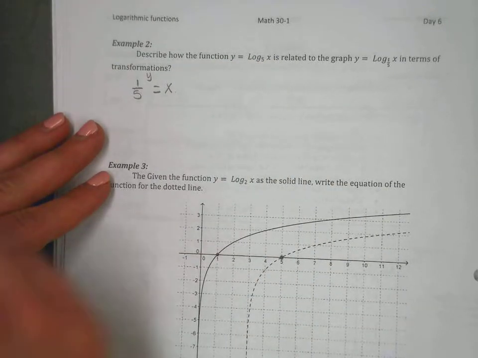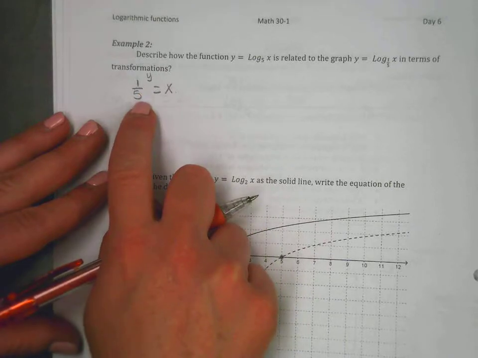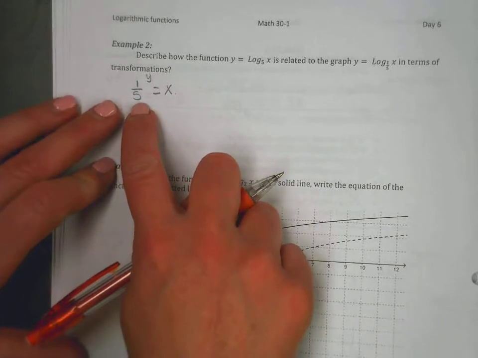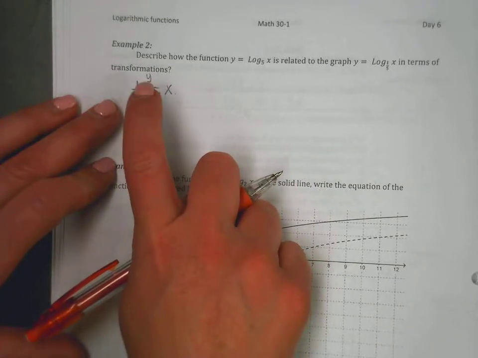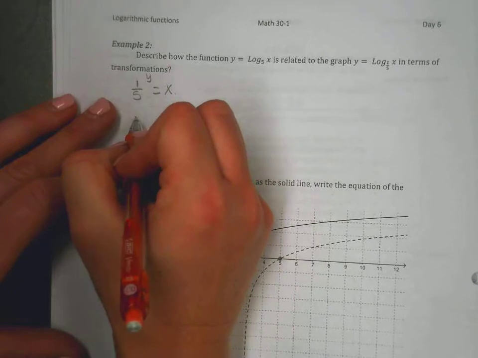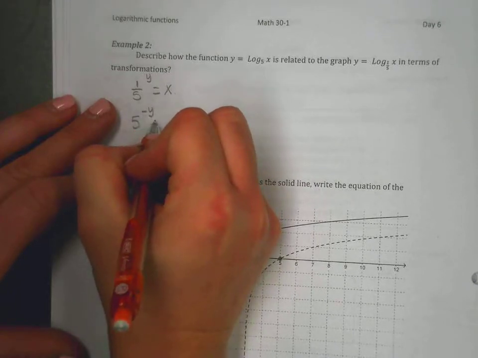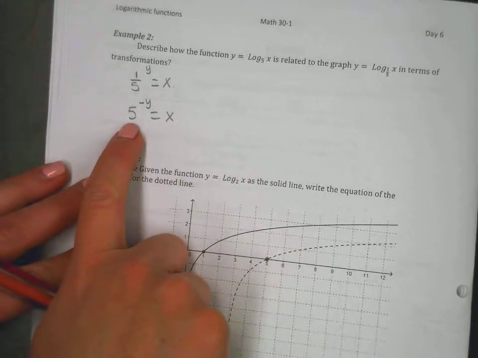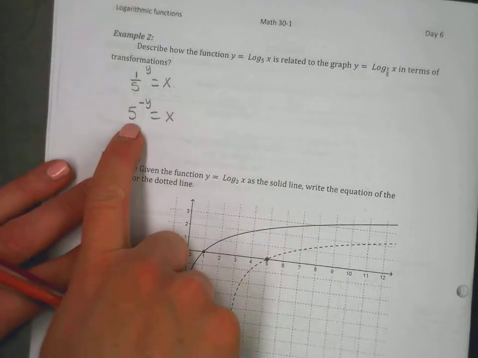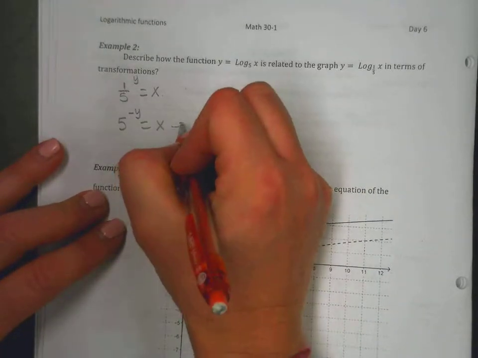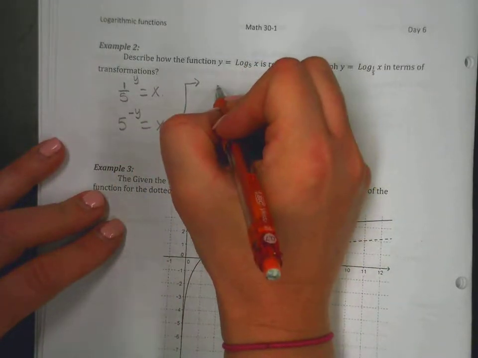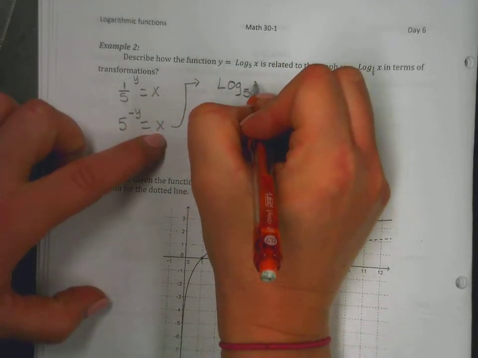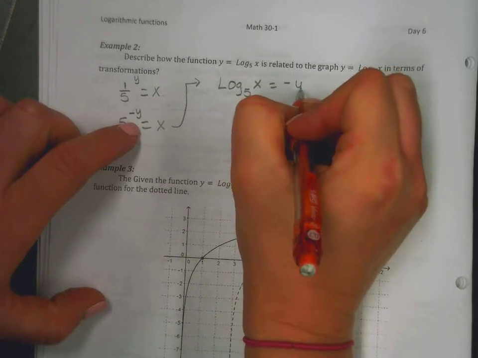I am now going to change this to a base 5, because that's what this logarithm is in. So if I change this to an exponential power of base 5, this would become 5 to the negative y equals x. Now that I've written this in base 5, I'm going to convert it back to logarithmic form. So if I change this back to logarithmic, I get log base 5 of x equals negative y.